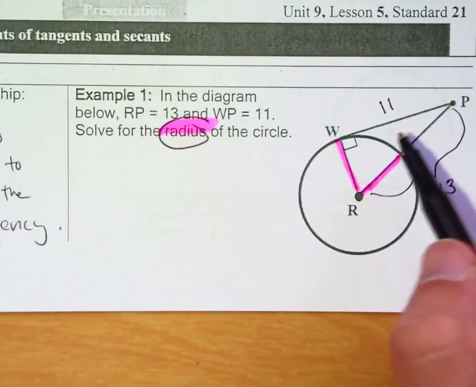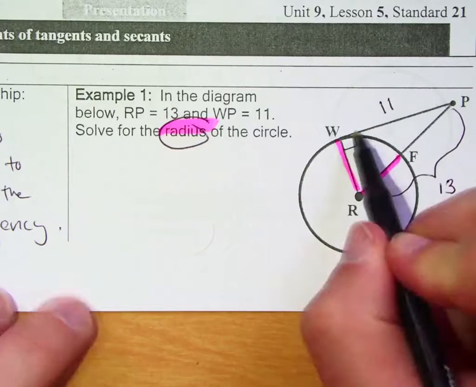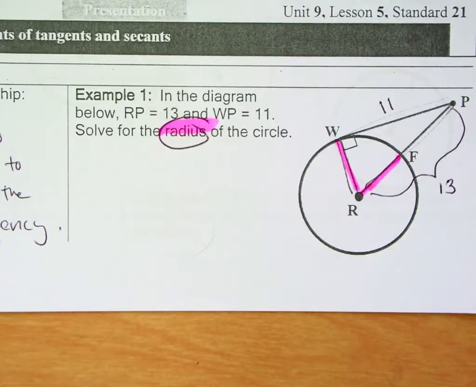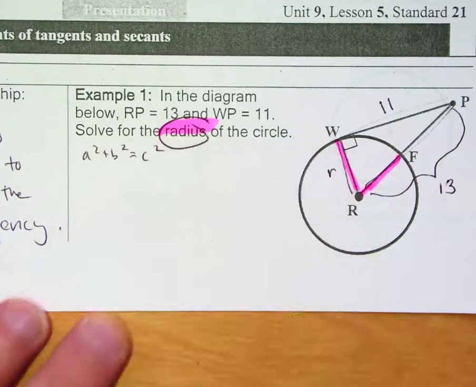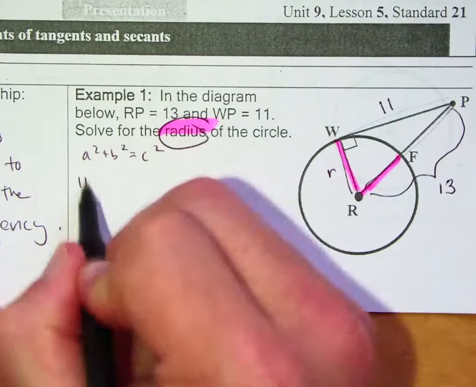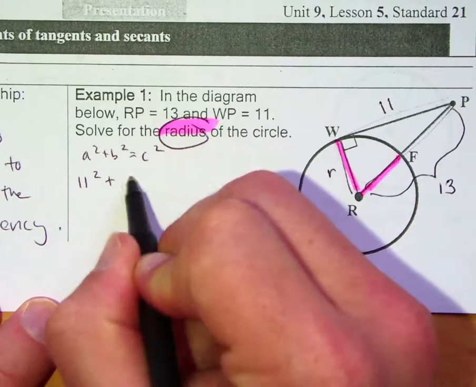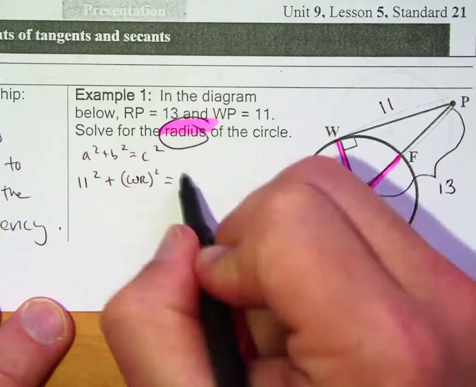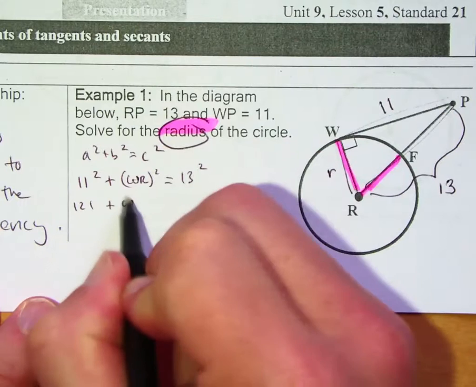So how can we do this? Well, you can just use the Pythagorean theorem really quickly. A squared plus b squared equals c squared, and get your distance from W to R, which happens to be the radius. So, no problem. Done this a bunch. Go ahead and substitute in. 11 would be one leg. WR happens to be the other leg. And then 13 is the hypotenuse. I'll do this calculation quick.